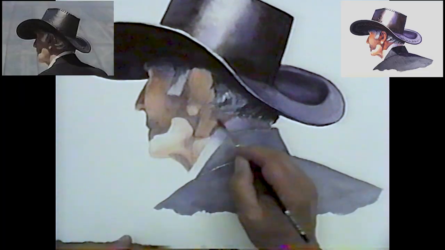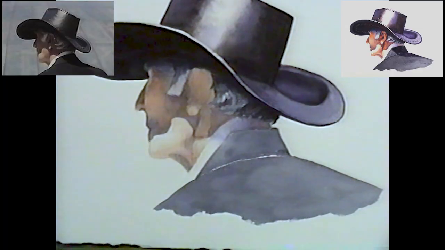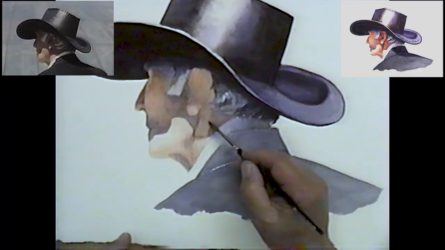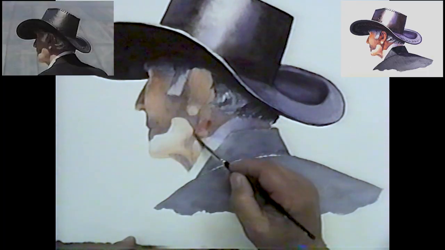I want to start giving him some reflected light there, a bit more ruddy, burnt sienna, whatever color. And this part gets a little strong with it, and it's reflecting, like Joe said.